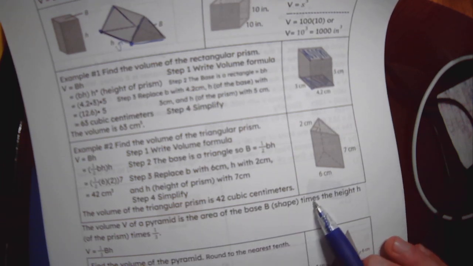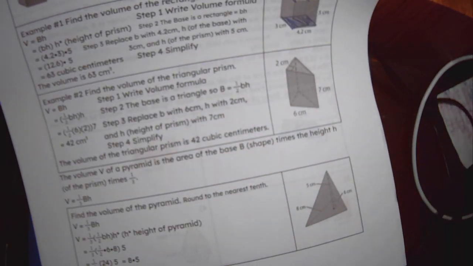Okay, now let's talk about the volume of a pyramid. It is the area of the base times the height of the prism times 1/3. So, pyramids are weird.